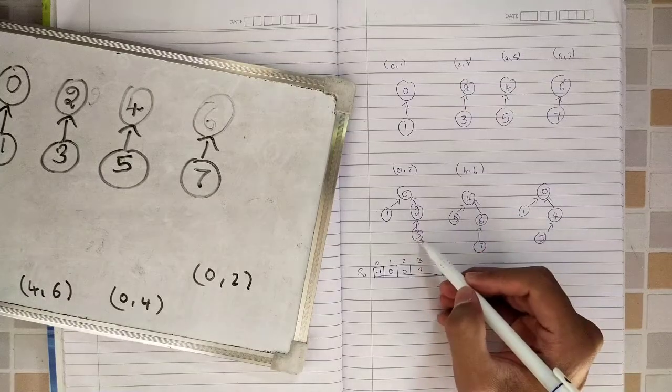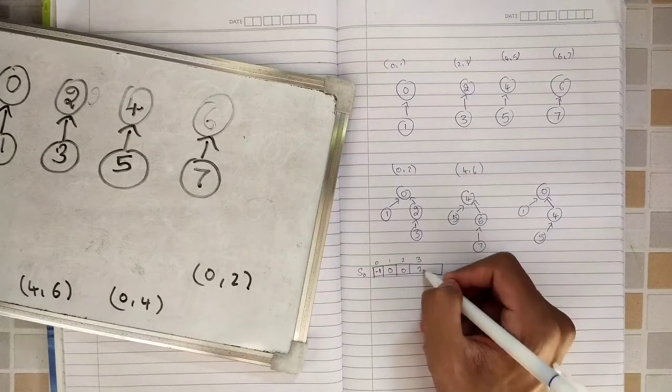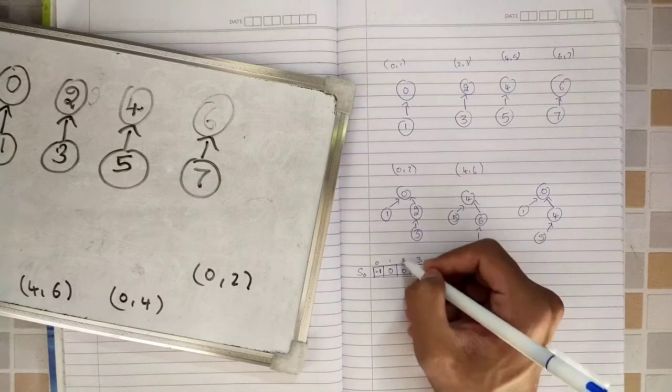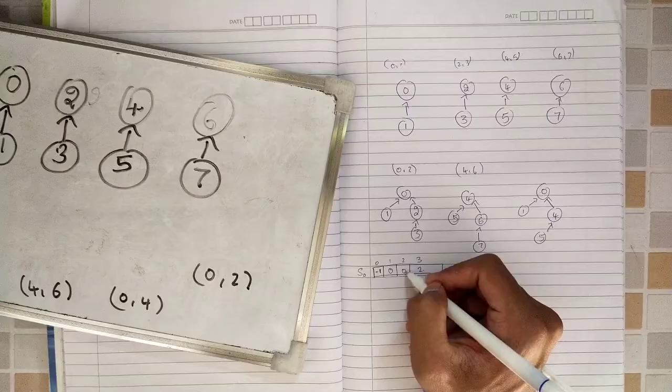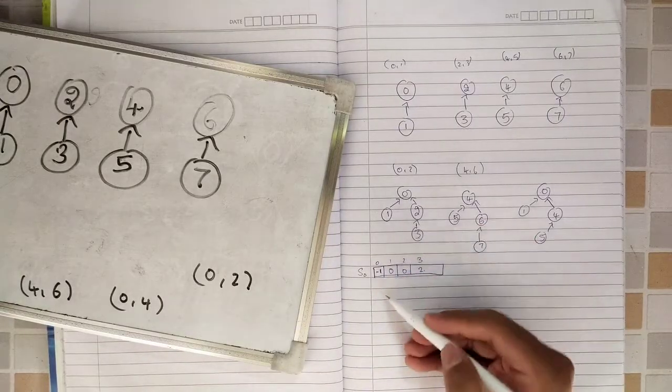So if I ask now what is find of 3, my find of 3 will come here, it will see it is 2. So now it will see 2, 2 is here. Who is 2's parent? 0. Now 0, so 0 value is -1. So find of 3, ultimately it will be -1 itself.